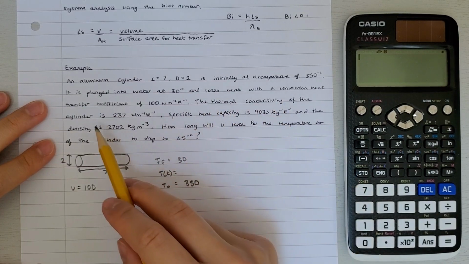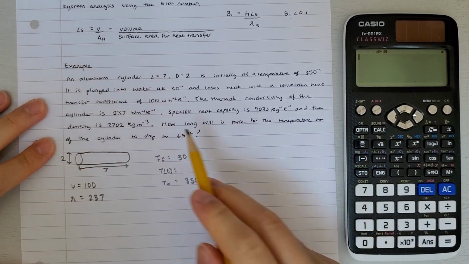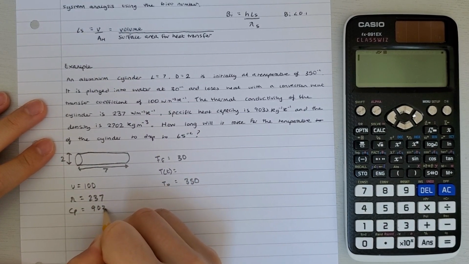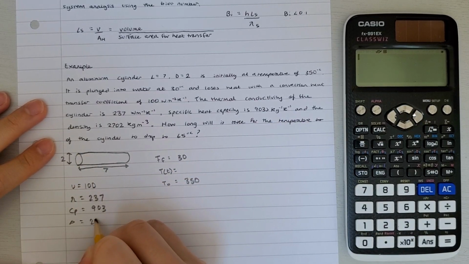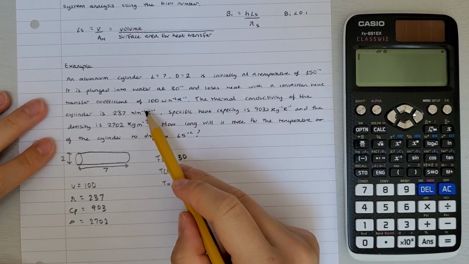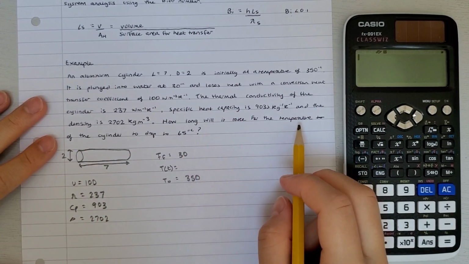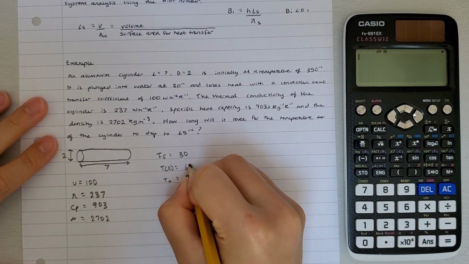The thermal conductivity of the cylinder is this. Specific heat capacity and the density. Let me just check that all of these are in the SI units as well. How long will it take for the temperature of the cylinder to drop to 65 degrees?